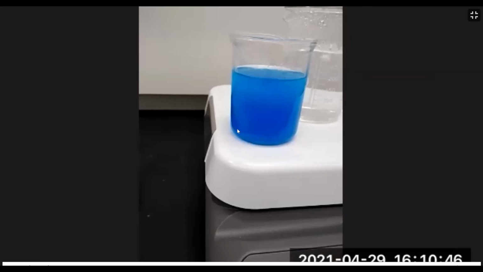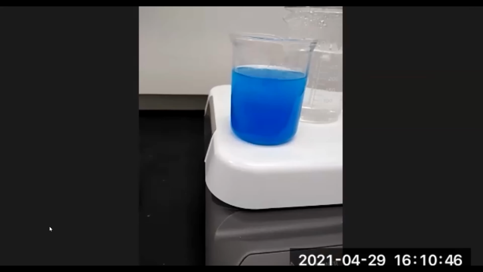So next we want to place it on the hot plate, and I've time-lapsed this, so it takes a little while. You want to see the blue precipitate turn to a black precipitate. Once all the blue precipitate has turned to black precipitate, this is step 3, the decomposition reaction.